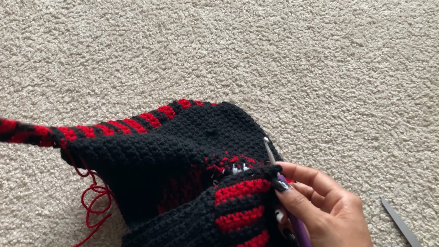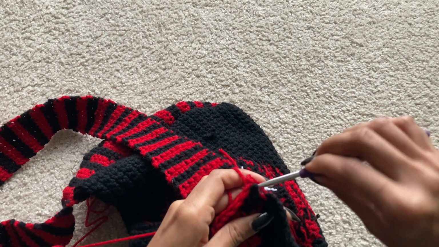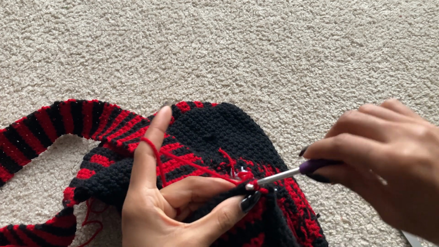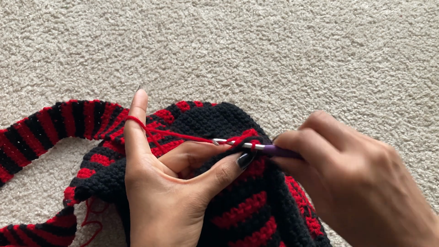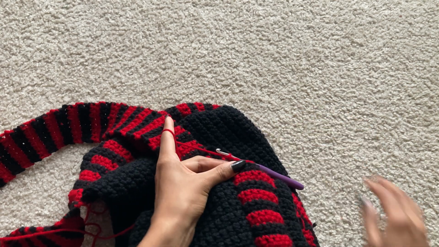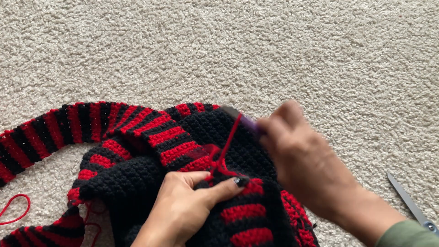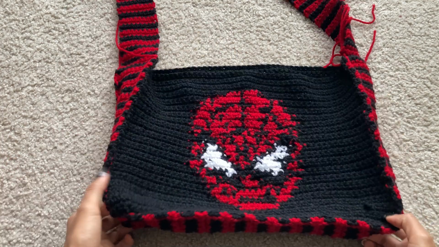Then turn the bag inside out and slip stitch the ends of the straps together. Then the bag is done.